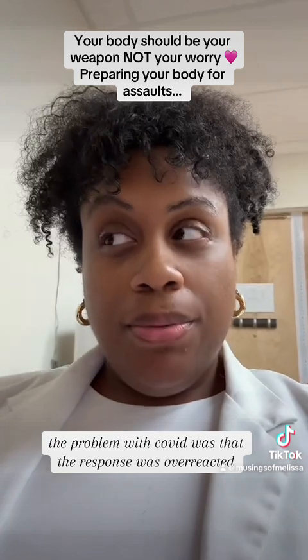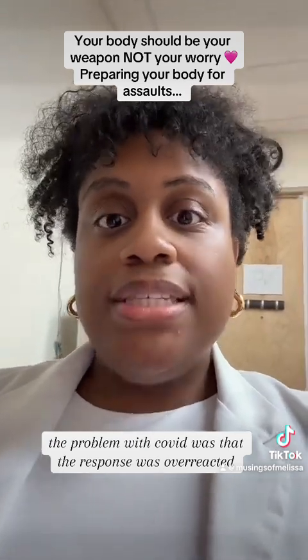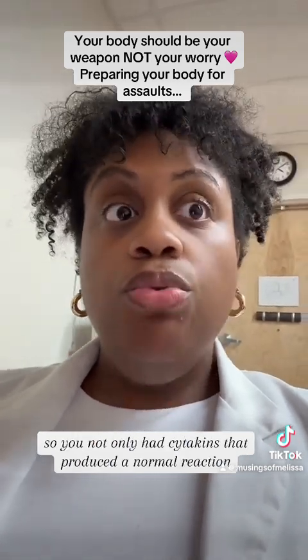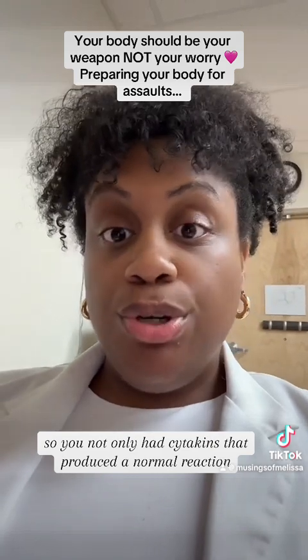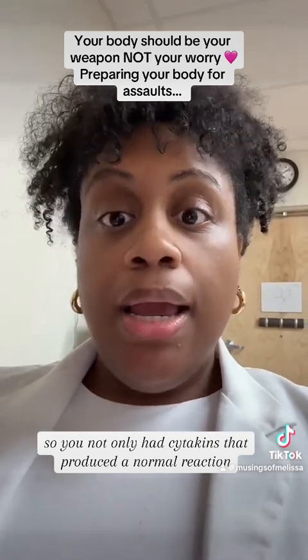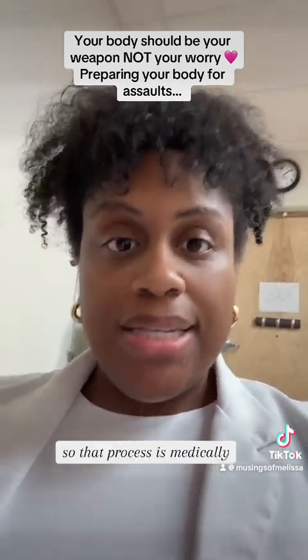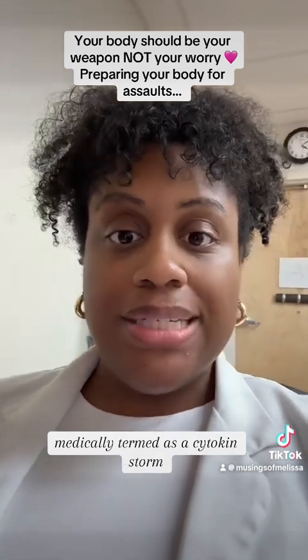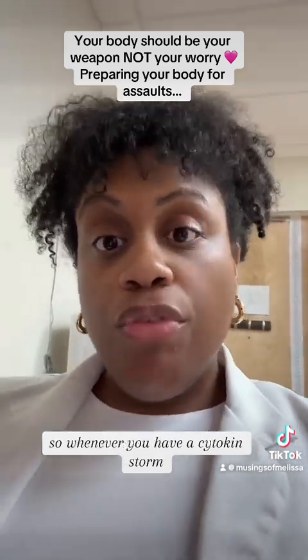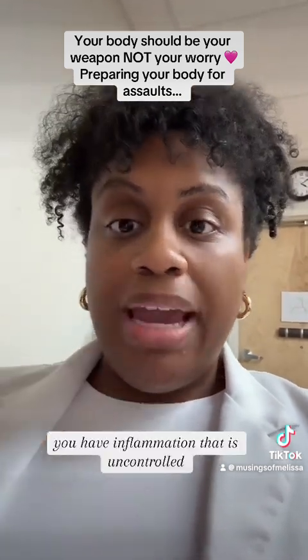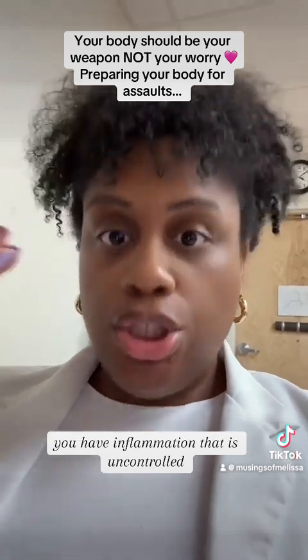The problem with COVID was that the response was overreacted. So you not only had cytokines that produced a normal reaction, but that reaction became widespread. That process is medically termed a cytokine storm. Whenever you have a cytokine storm, you have inflammation that is uncontrolled.